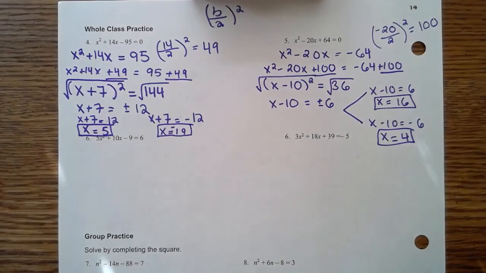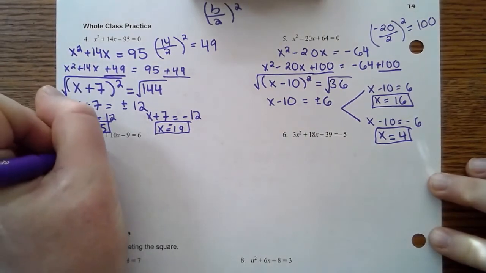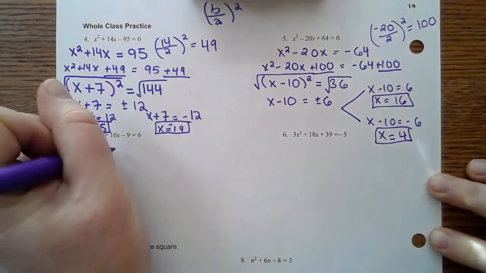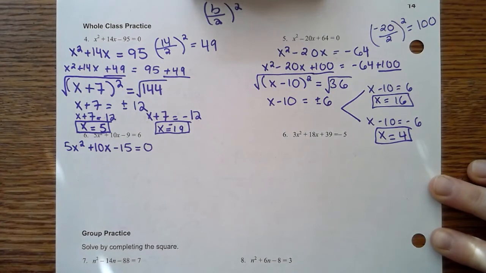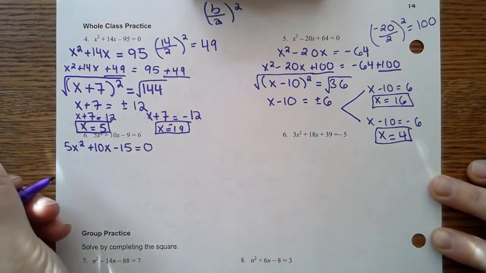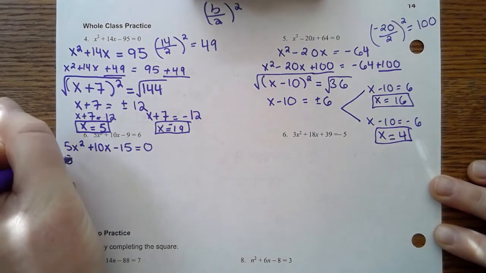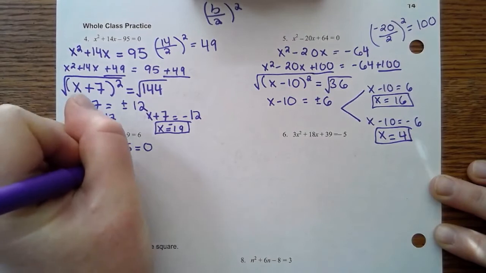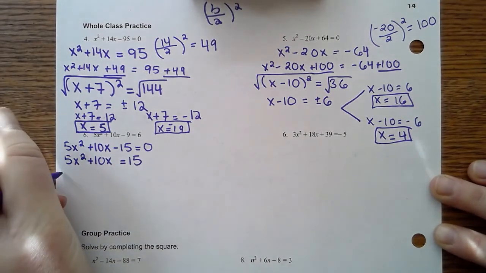Okay, so for number 6, I need to bring this 6 over and see what we're really looking at. So we have 5x squared plus 10x. If I minus 6 on both sides, I get negative 15. Okay, so now we can start completing the square. I am going to add 15 to both sides. Okay, I have to check. My a value is not 1, so I have to factor out a 5.